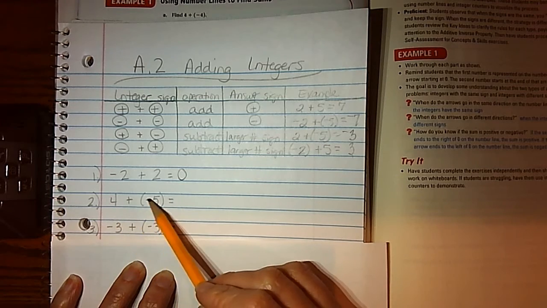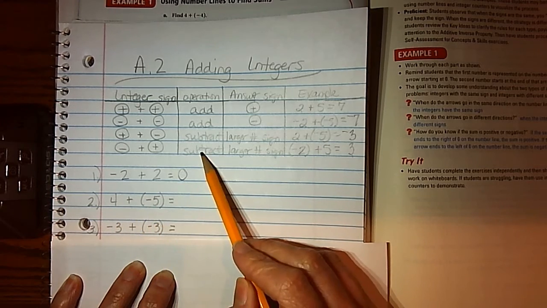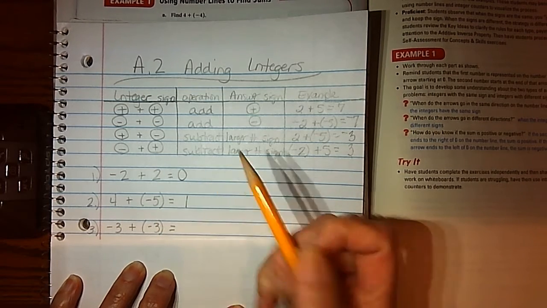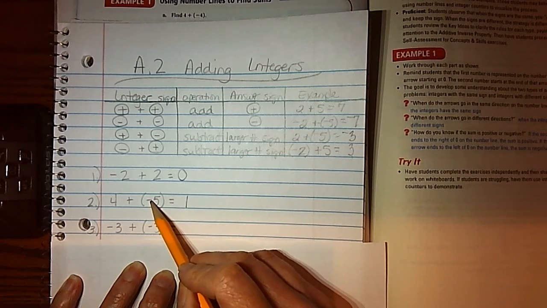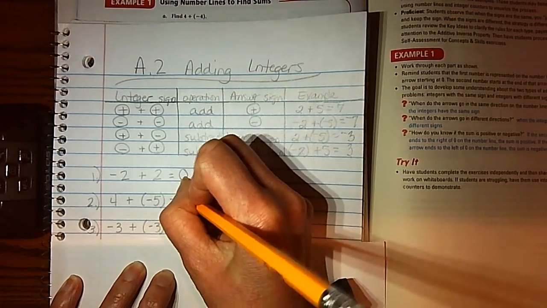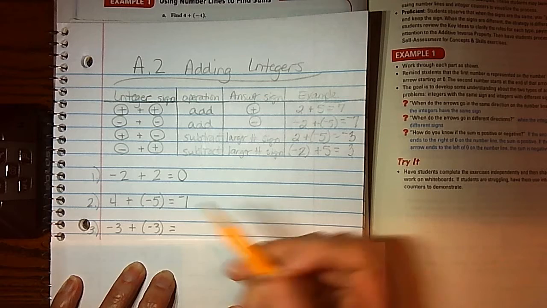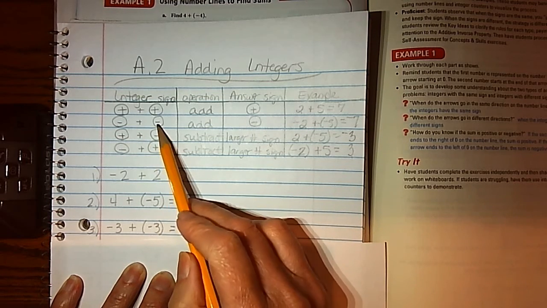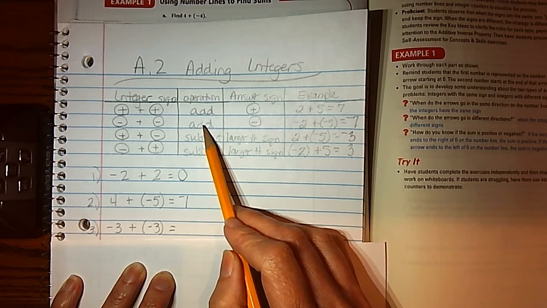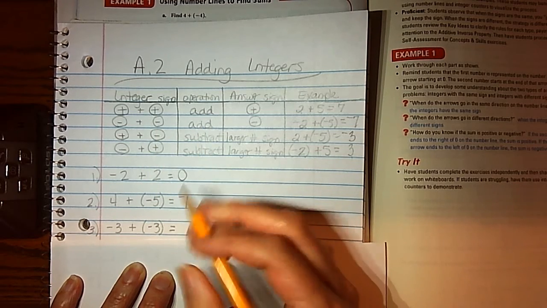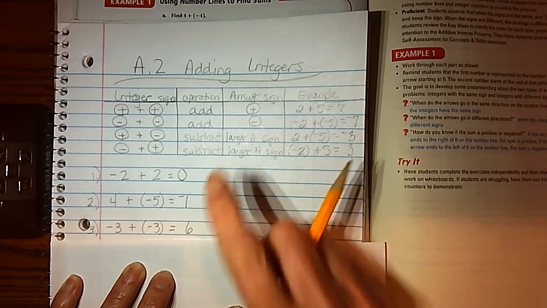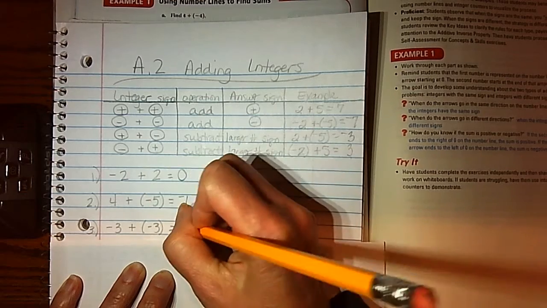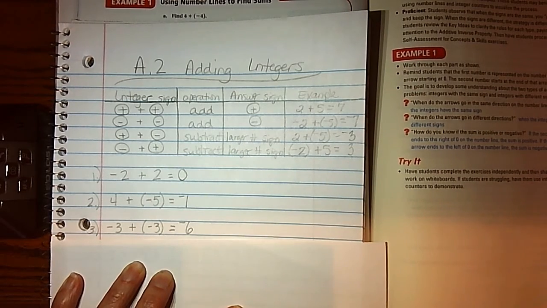Here I have two different symbols, so I'm going to subtract. 5 minus 4 is 1. And the larger number is negative, so it's going to be a negative 1. And then here, negative 3 and a negative 3, they're both the same. So I'm going to add the two numbers together. So 3 plus 3 is 6. And then, since they're both negative, my answer is going to be negative. And that's it.